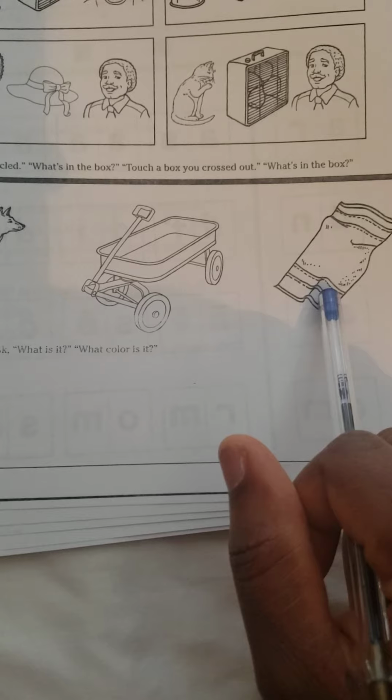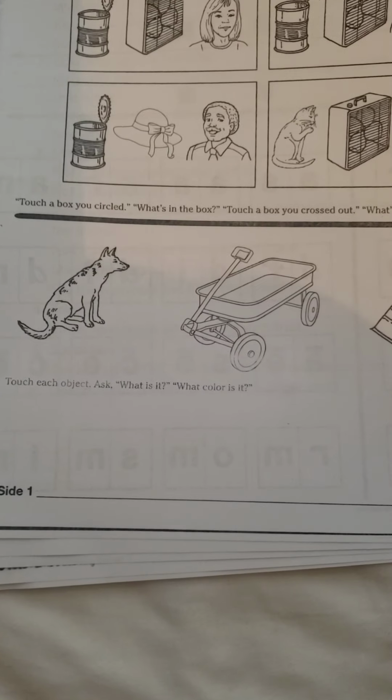And on this part, we have three objects. We have a dog, a wagon, and a towel. Now, all you need to do is to circle the object that is first in line and you cross out the one that is next in line.